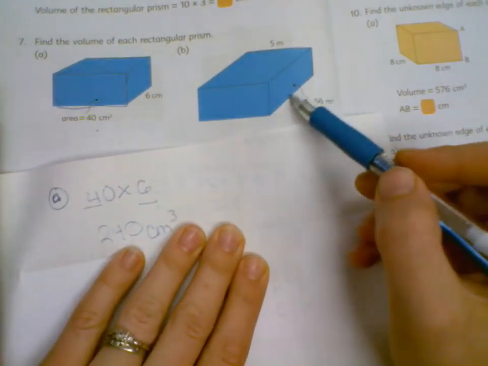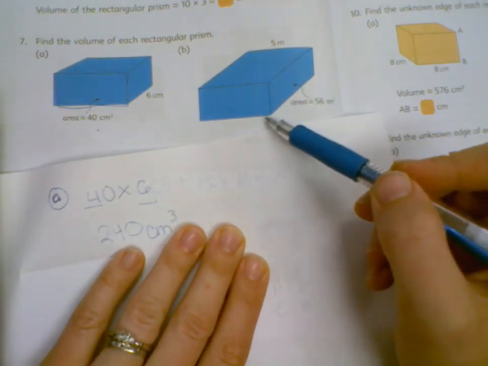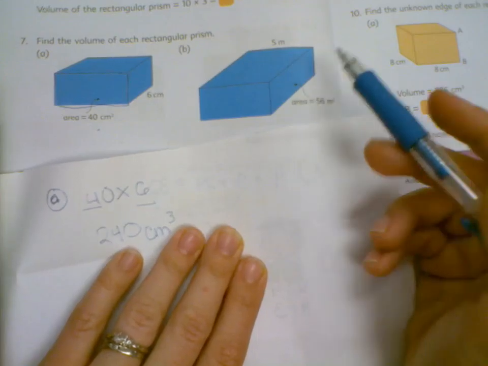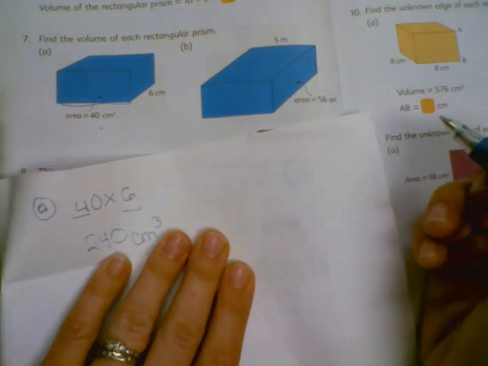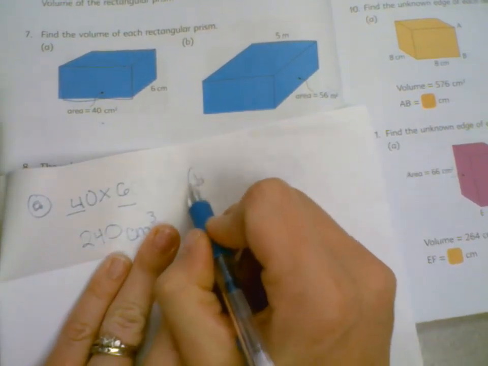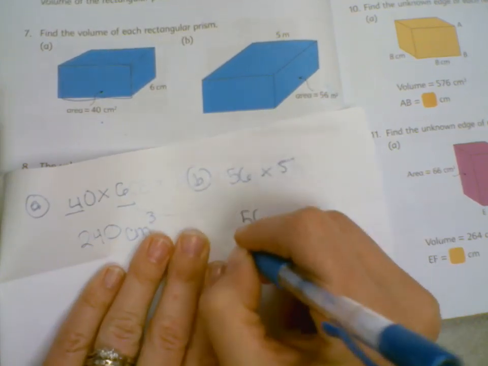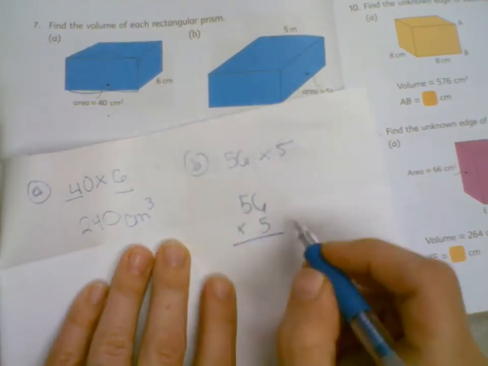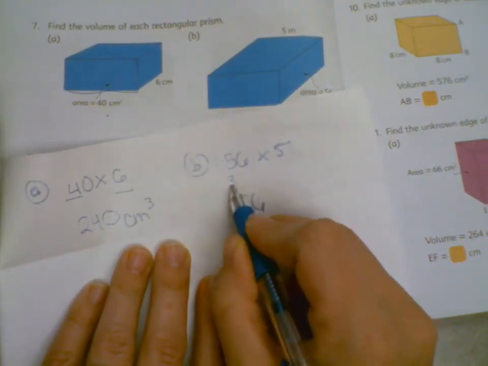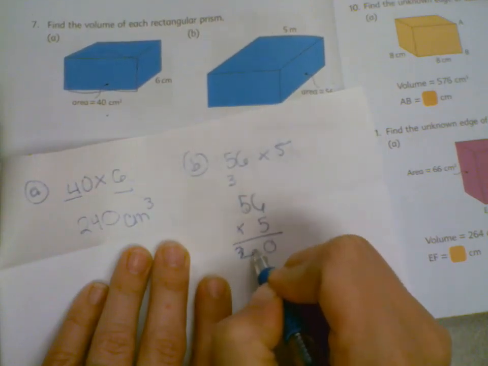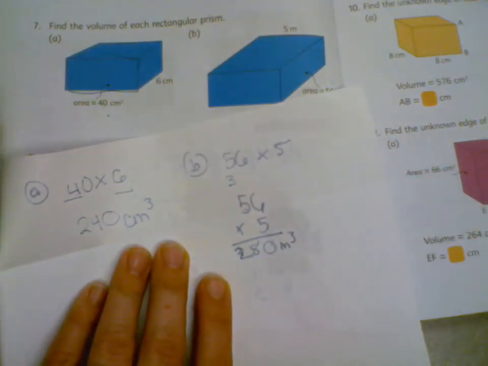Again, here they already have the area listed, which is length times width. In this case, it's width and height. So we already have 56. We don't need to do that step since they've already given that to us. So now we're just multiplying 56 times 5. 5 times 6 is 30. 5 times 5 is 25 plus 3, 28. And it's, again, cubic meters because it's a measure of volume.